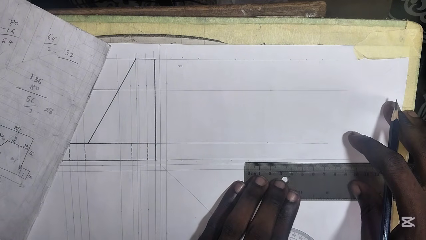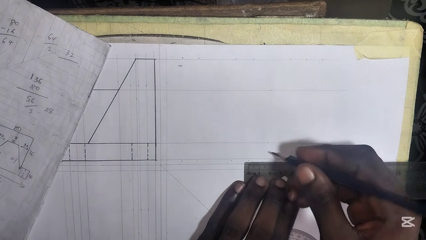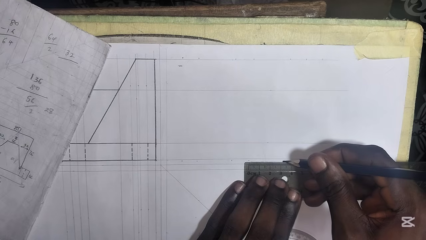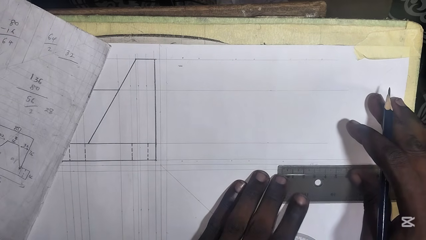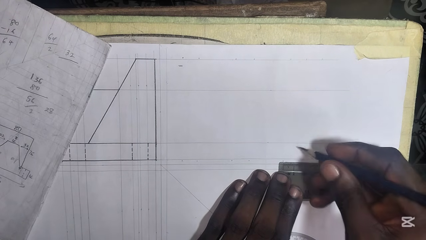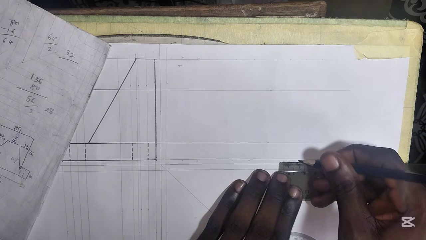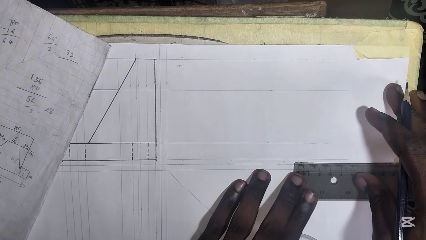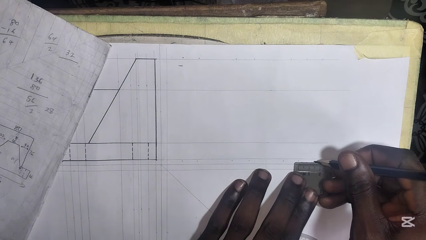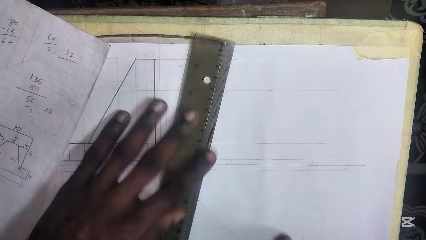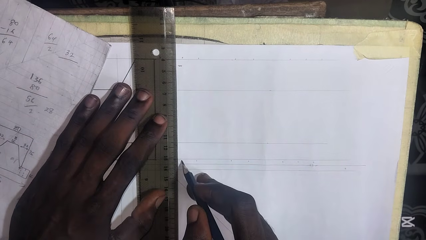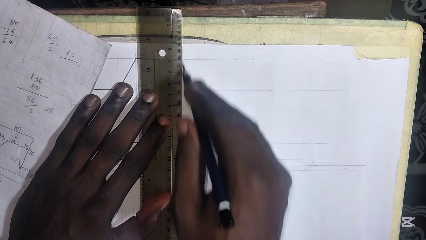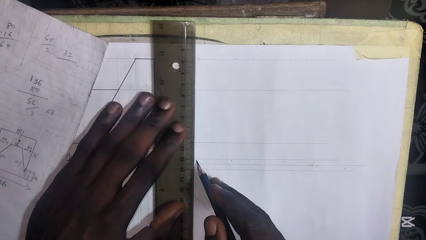From that 1.6, 3.2 again. From that 3.2, 1.4, 1.4, and from that 1.4, another 1.4. Then I will join it together to this last line. So let's see what we have. Join to here.